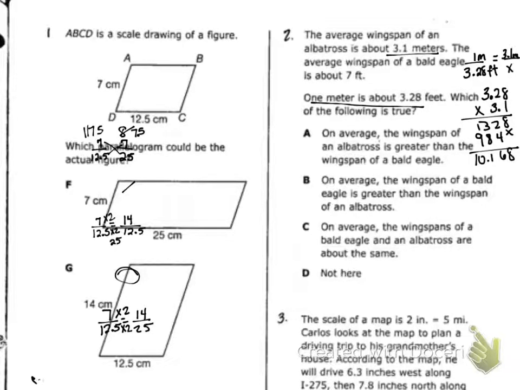The albatross in feet would be 10.168. So the albatross wingspan is greater than a bald eagle's wingspan, which is exactly what we're looking for. Let's look at A: on average, the wingspan of an albatross is greater than the wingspan of a bald eagle. The answer is A.